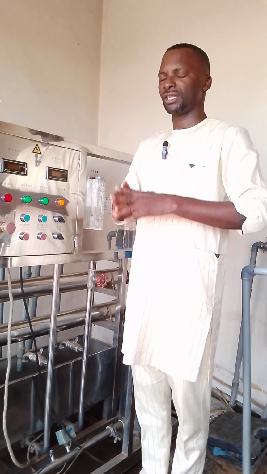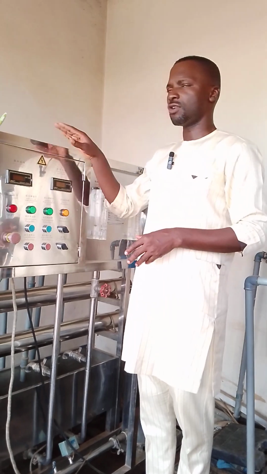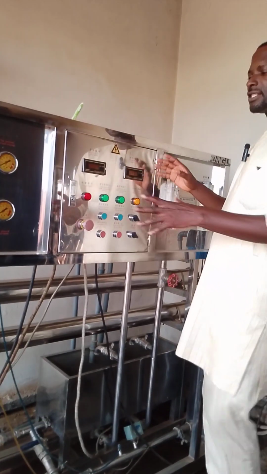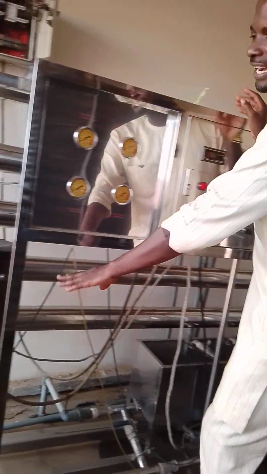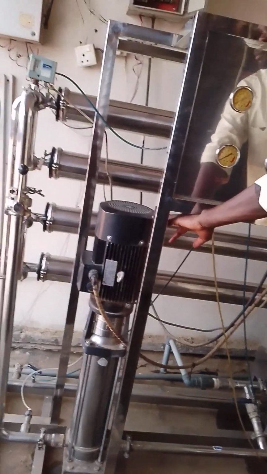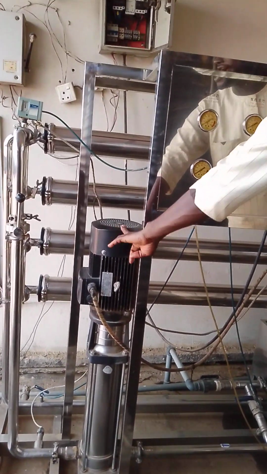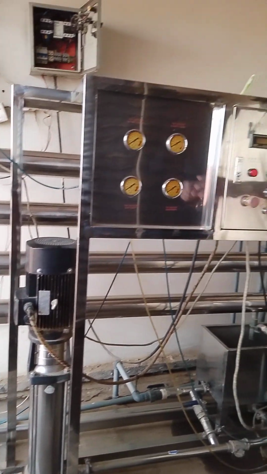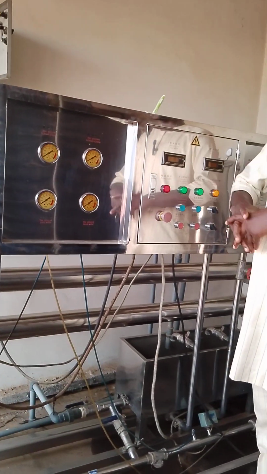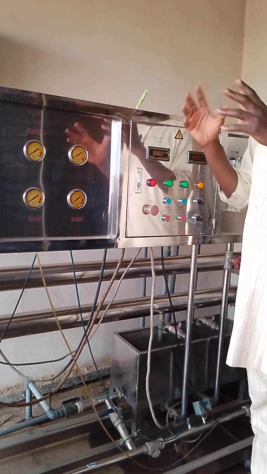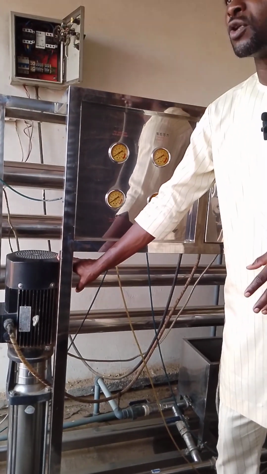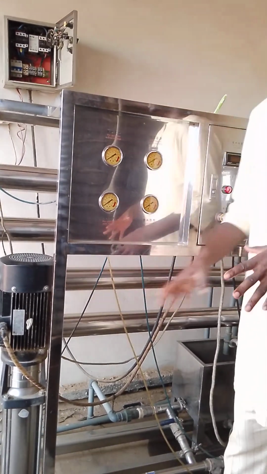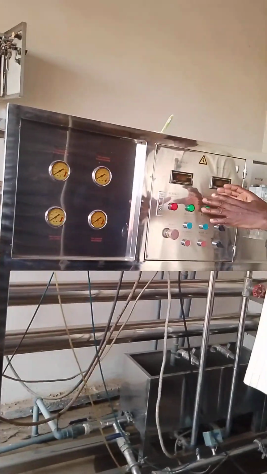One of the machines used in this treatment process is your reverse osmosis. This is the reverse osmosis. You can see the component where you have your vertical pump. This vertical pump is very, very important. I cannot list all its importance, but in summary, if this vertical pump gets burned, that is, the coil burns, then you cannot use this machine again.